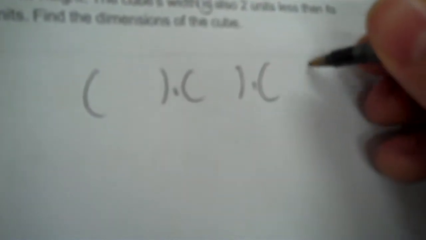Okay, next problem. Length is 2 units less than its height. The cube's width is also 2 units less than its height. The volume is 45 cubic units. Find dimensions of the cube. Okay, so it's volume they're talking about. So volume needs 3 dimensions. The product of 3 dimensions equals our volume, and the volume's 45.